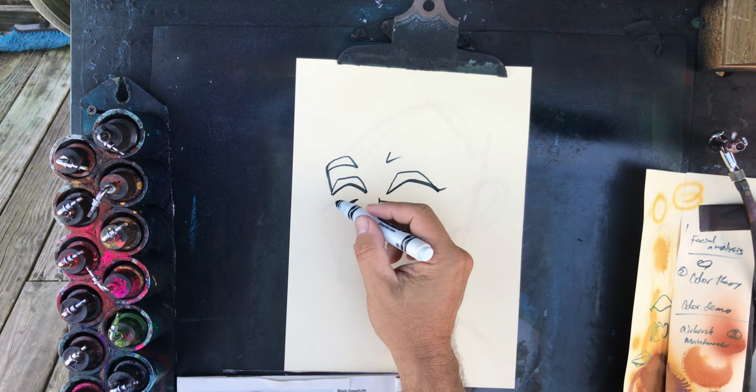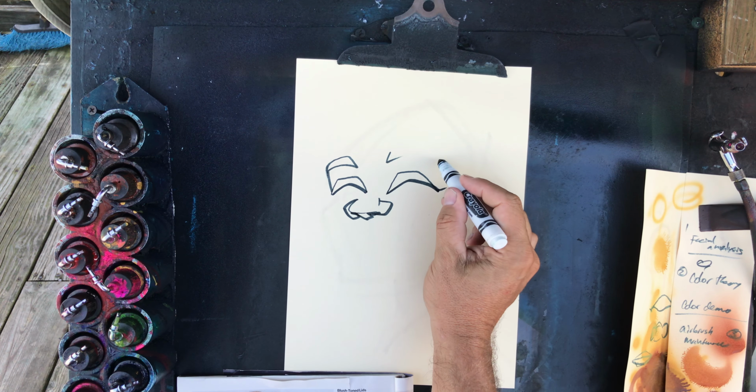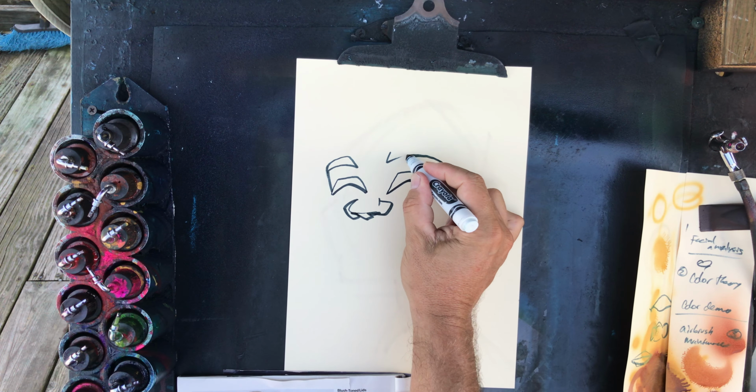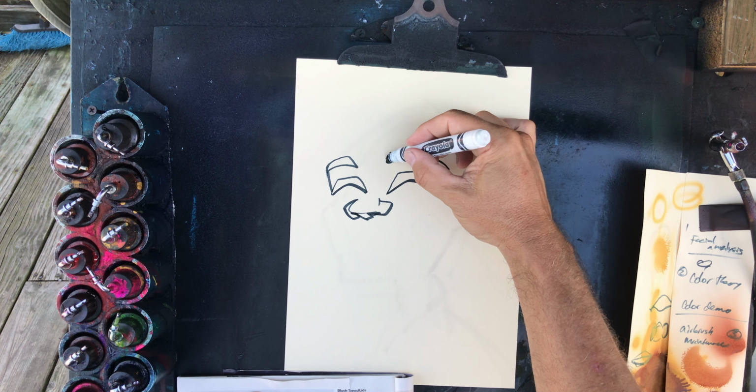Remember when you do the eyebrows that there's a rhythm line that goes around here that will help you to place your eyebrows in three-dimensional space.